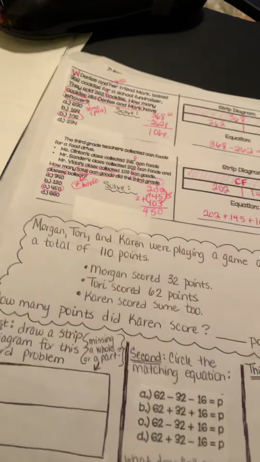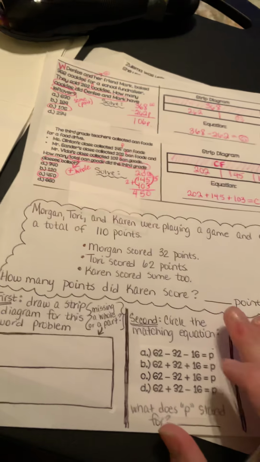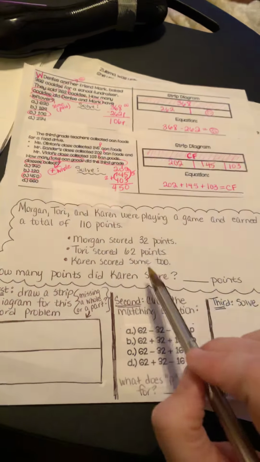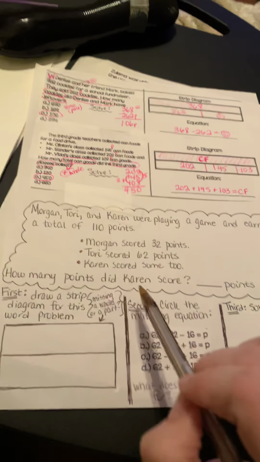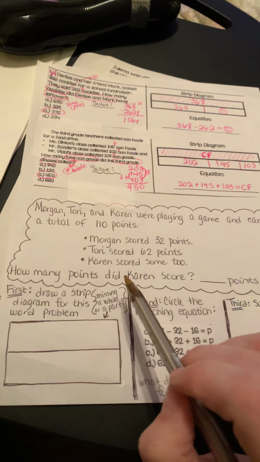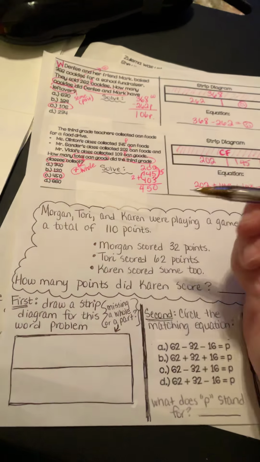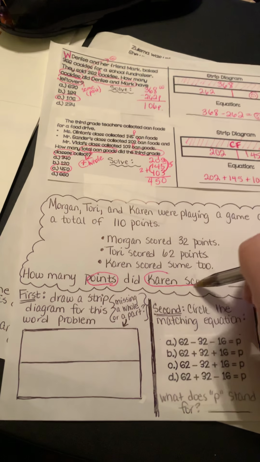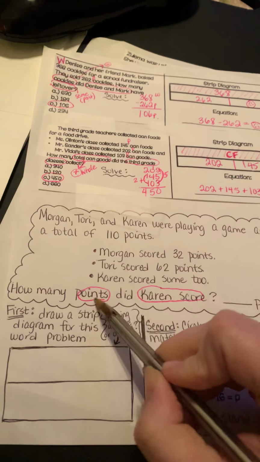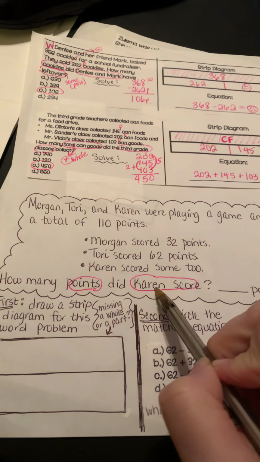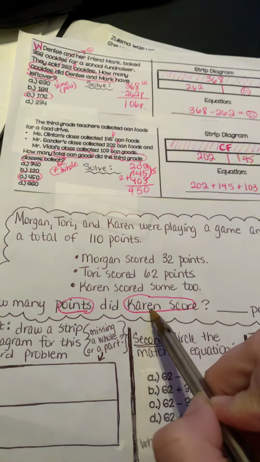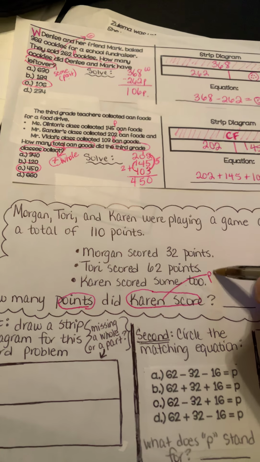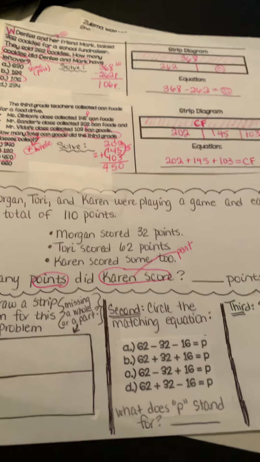All right, this big one. Girls, read us about Morgan, Tori, and Karen. Oh, start over. So-and-so's not paying attention. And yes, I would really do that. All right, boys, read us the sentence with the question mark again. All right, what are we looking for? We're looking for points Karen scored. Now, are the points that Karen scored all of the points or some of the points? Some. It says it. She scored some. So Karen's are only a part of the score.